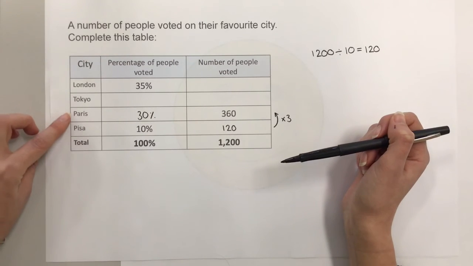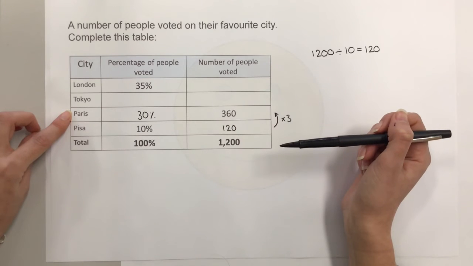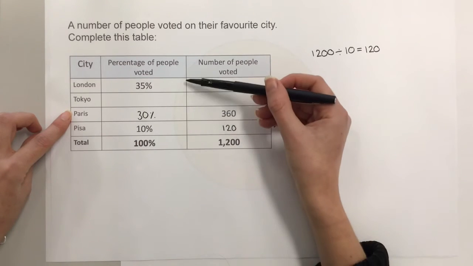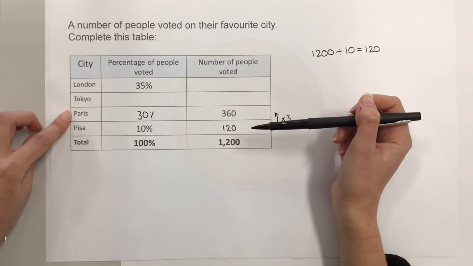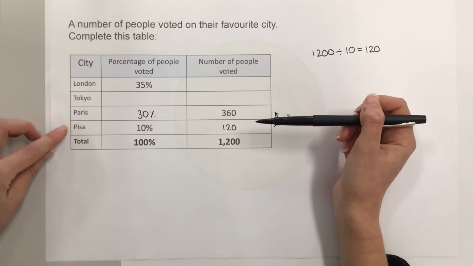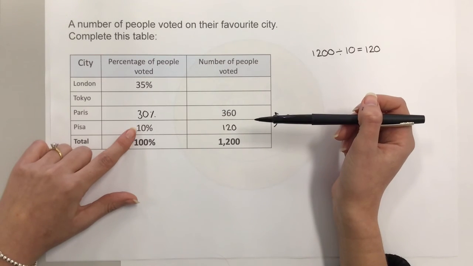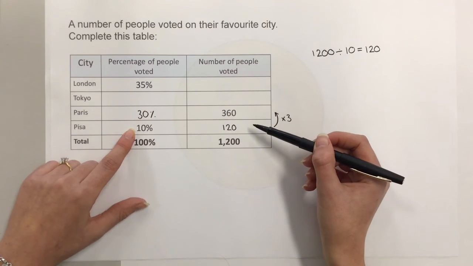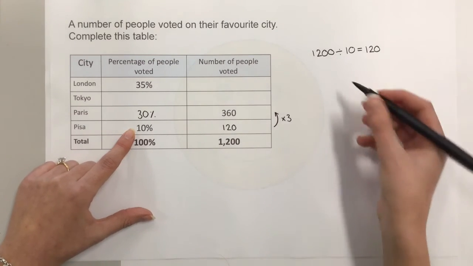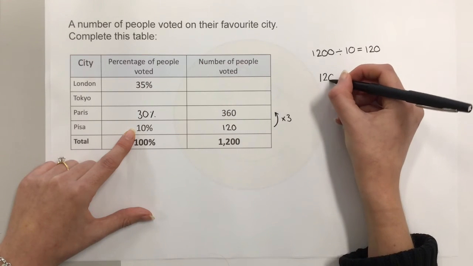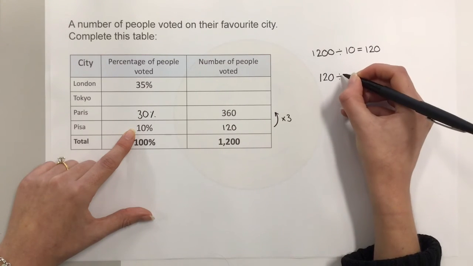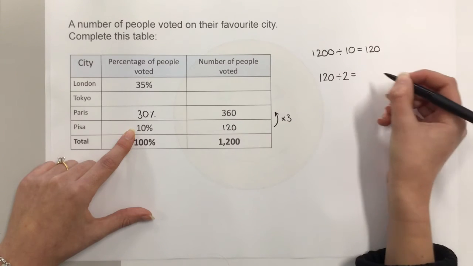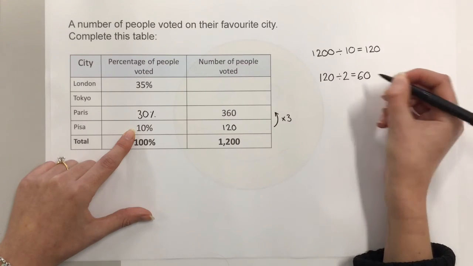Well, I already know that 30% of people voted for Paris, so that's almost 35%, but I need to figure out what 5% is. Well, I know 10% is 120, so I can just divide that by 2, can't I? So 120 divided by 2 equals 60.